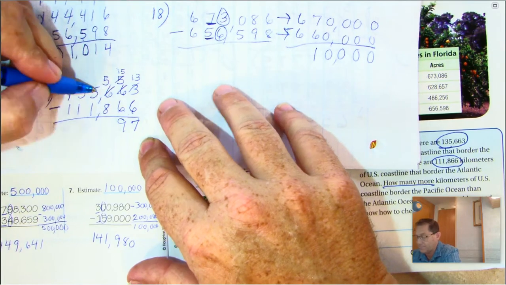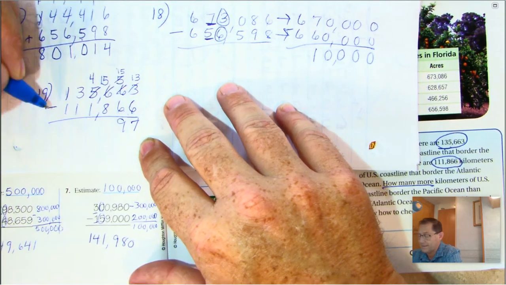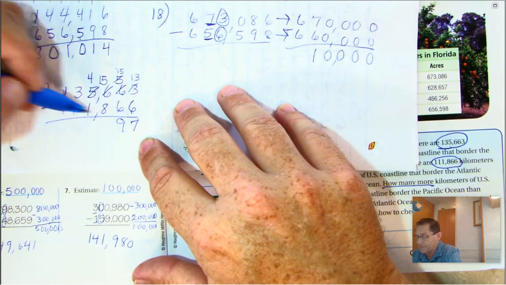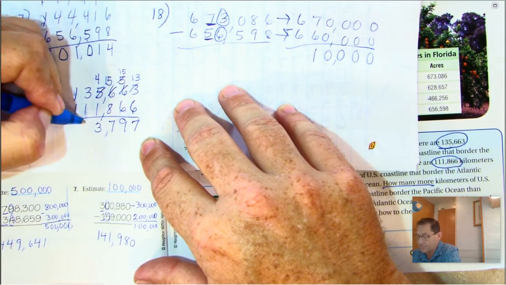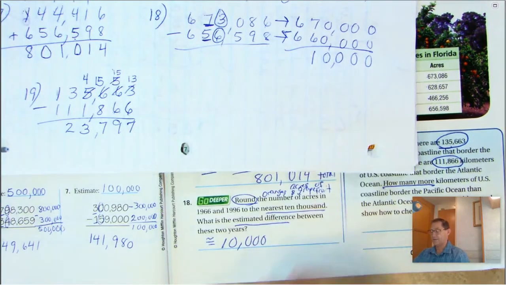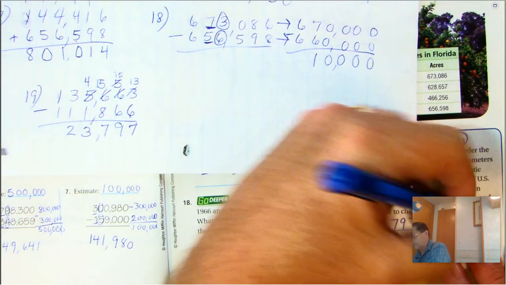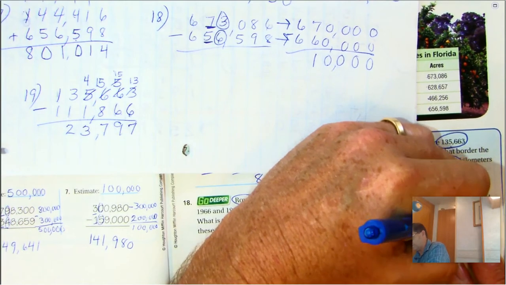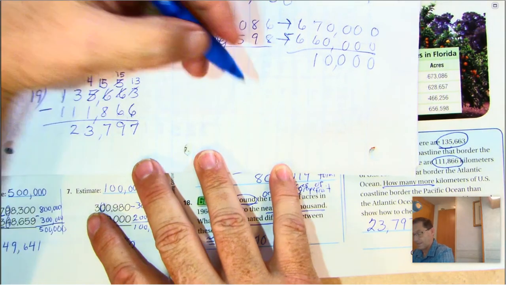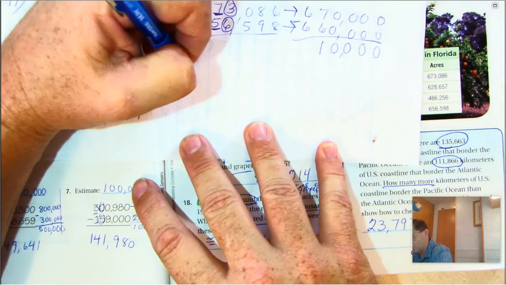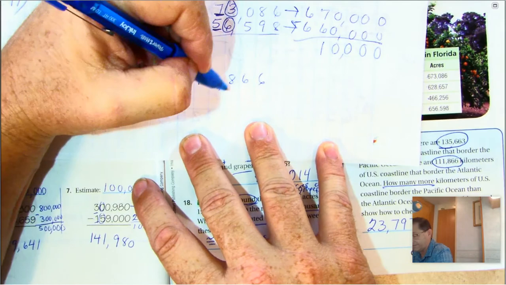500 take away 800, can't do, so we'll rename the 5,000 as 4,000 and 10 hundreds. 1,500 take away 800 is 7. 4,000 take away 1,000 is 3. 3 ten thousands take away 1 ten thousand is 2, and then 0. Okay, so my answer is 23,797 more kilometers. To check, we would add 111,866 with our difference.